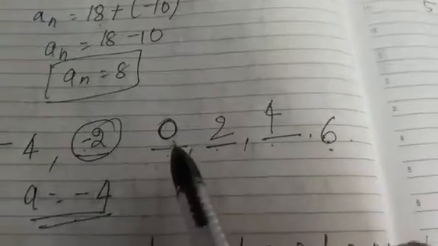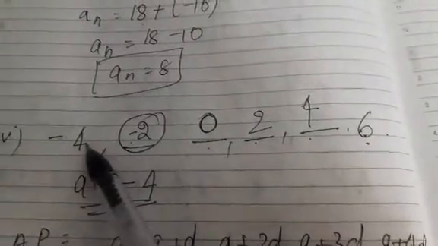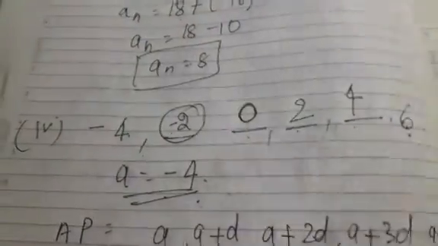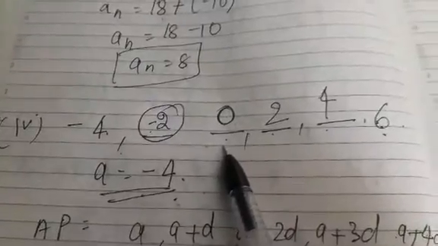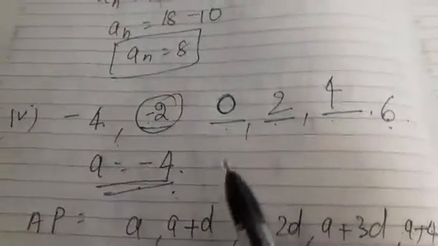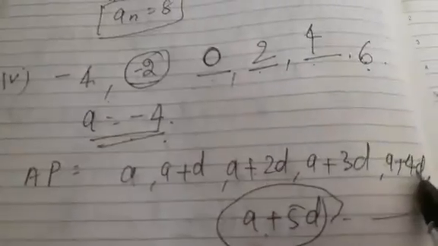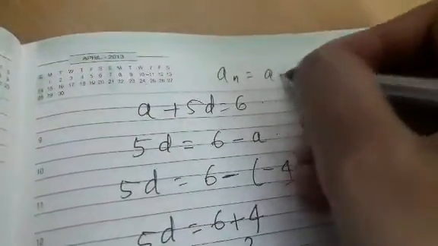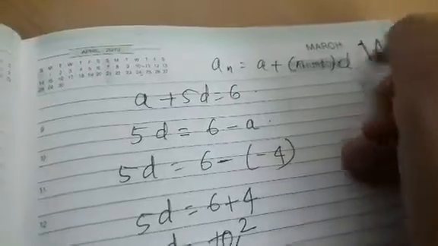So children, I hope it is clear to you that first we take out a from the series, then we take out the value of d by taking an equation, and when we get d, we can find out the other terms. And the formula, you know that the AP series formula is a plus d, a plus 2d, and so on. And to find the nth term, we know the formula, that is an is equal to a plus n minus 1 into d. So this is how we have to complete question number 3.